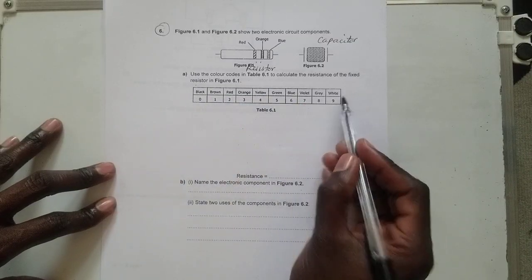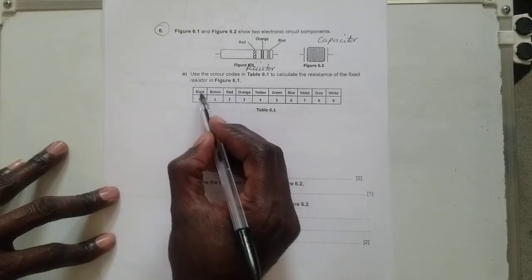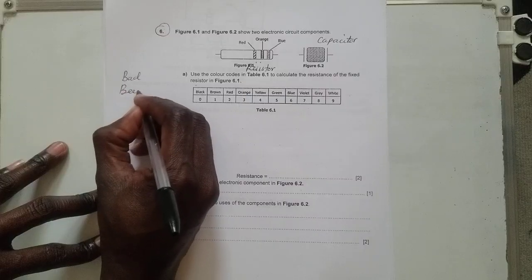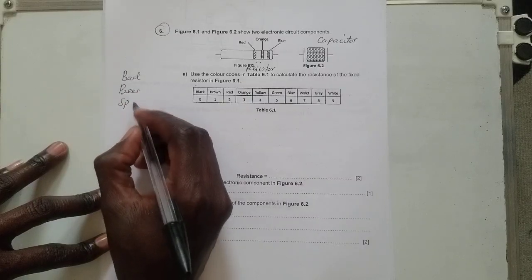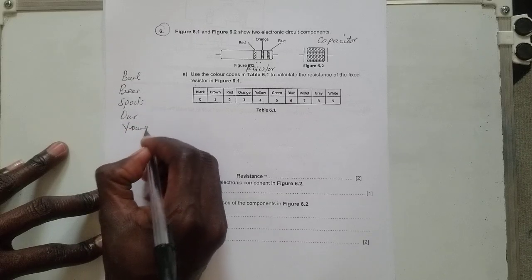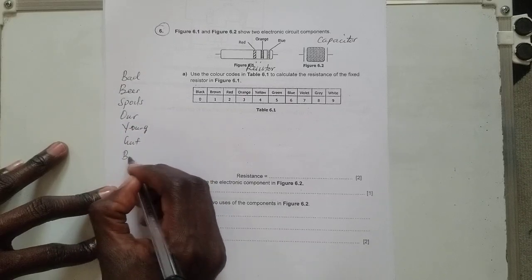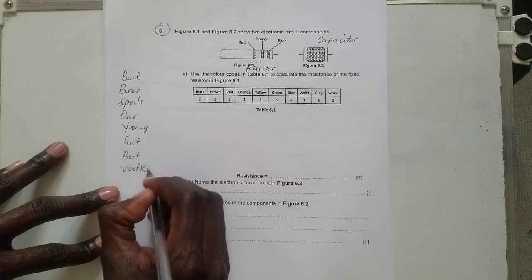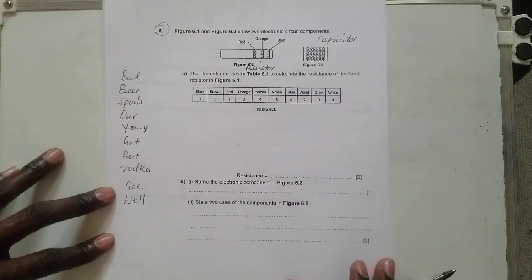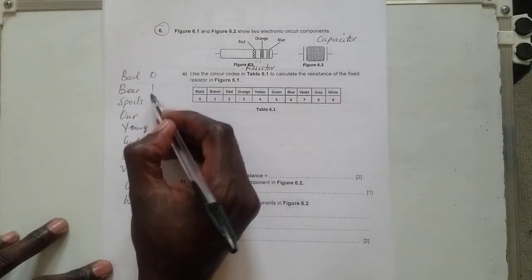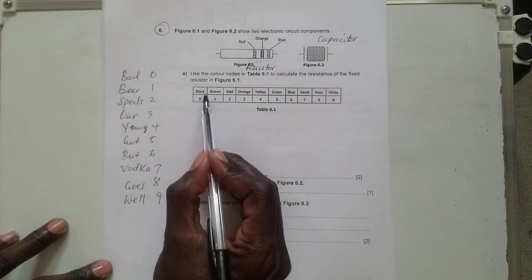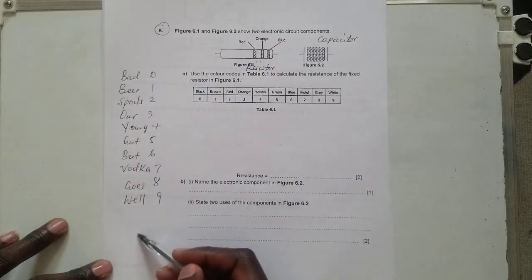So they have given you that. I love to remember it by saying: bad beer spoils our young gut, but vodka goes well. This is just a memory aid to help you remember that. That's 0, 1, 2, 3, 4, 5, 6, 7, 8 and 9. So from black, brown, all these colors, you can remember them like that.